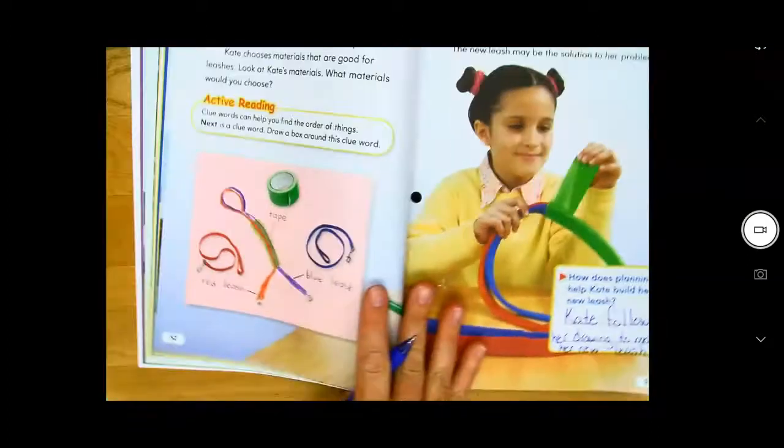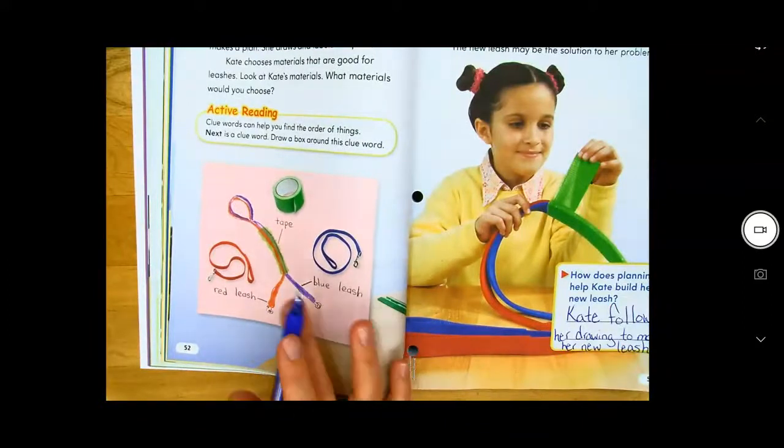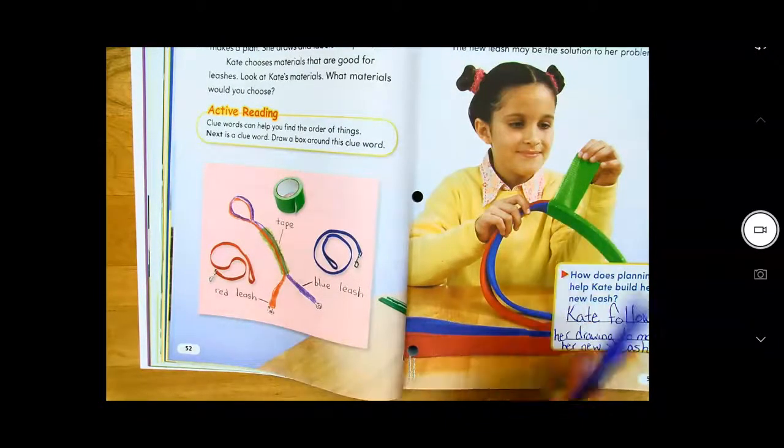And that's why it's important to make a plan first. Okay, draw it out, make a plan, and then look at your plan and build it.